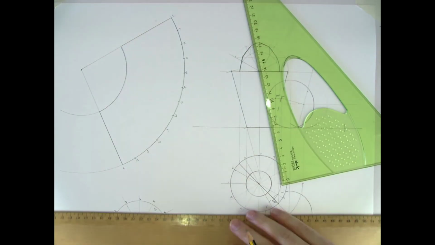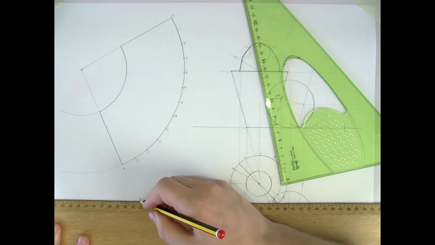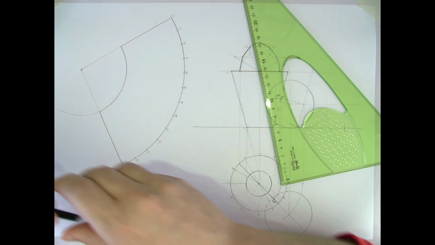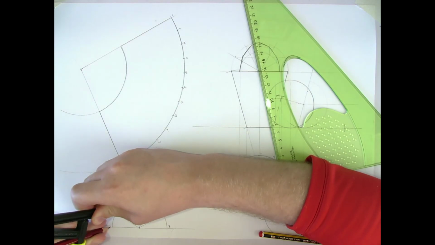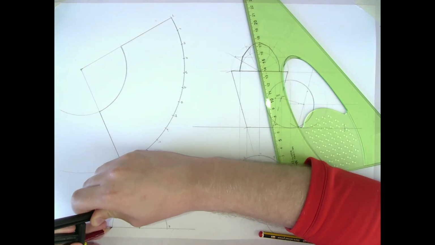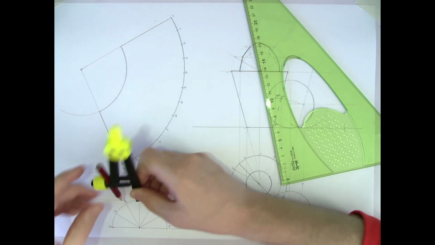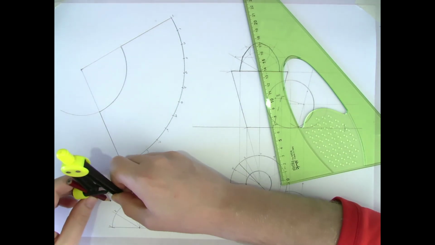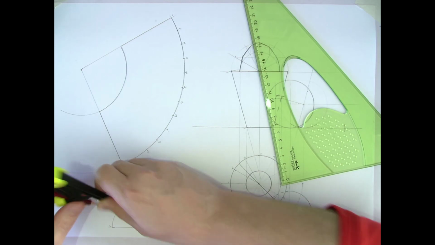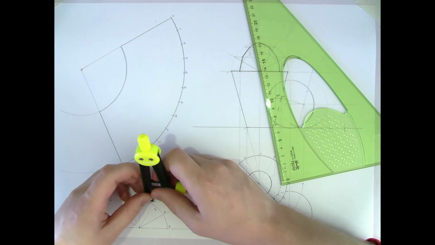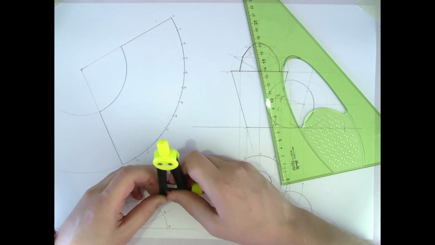Through point 4, or it can be any point, I'm going to measure the distance from 1 to 2, 2 to 3, 3 to 4. They're all the same anyway. So 1 to 2, I'm going to copy that from point 4, so that's point 3 there, point 2, point 1. Same on the opposite side, point 5, point 6, point 7.